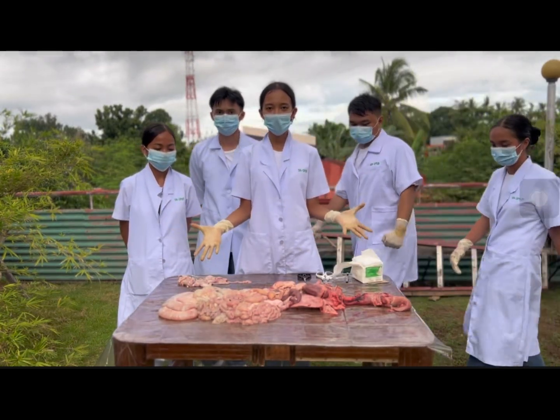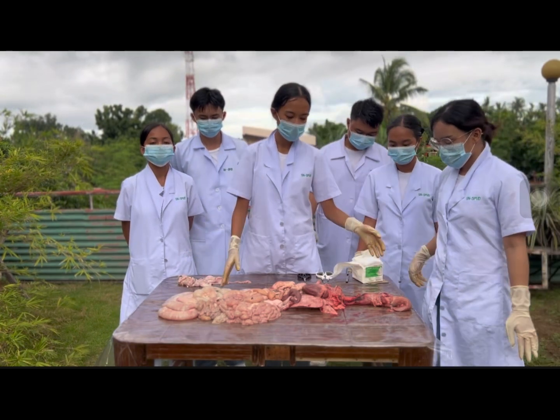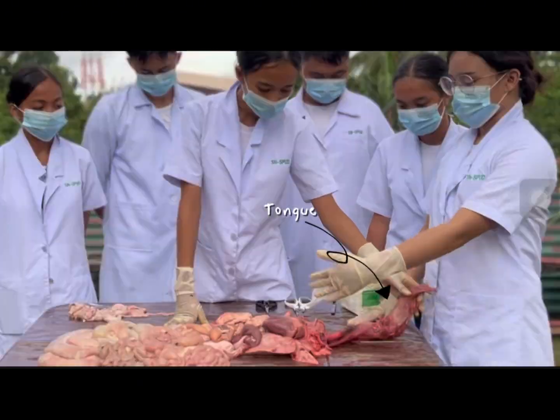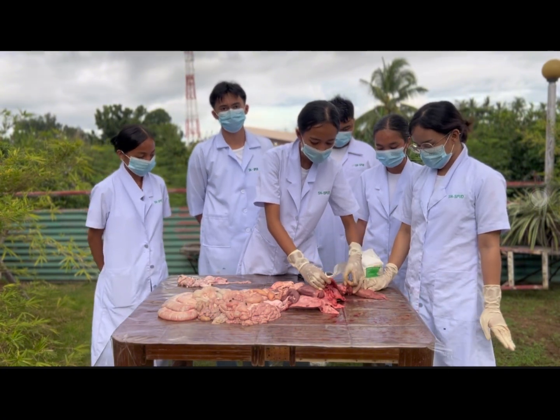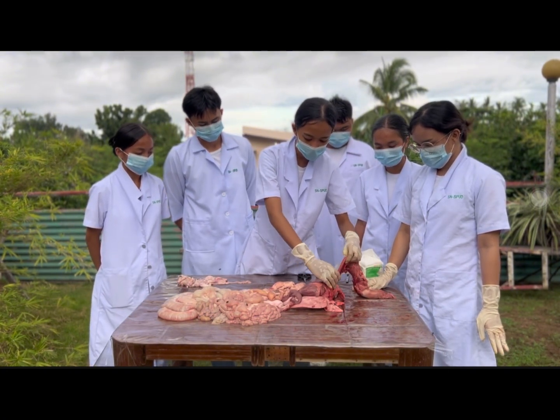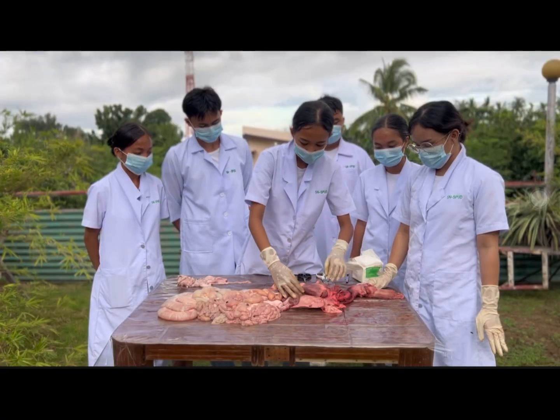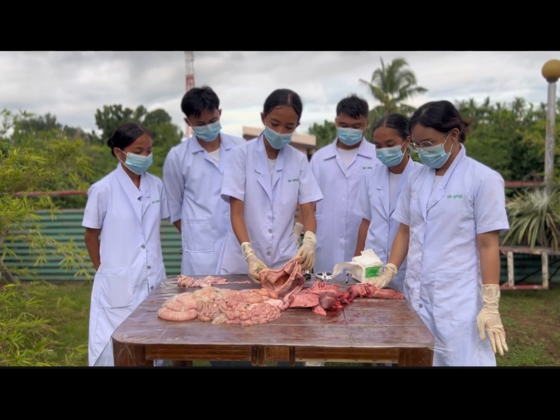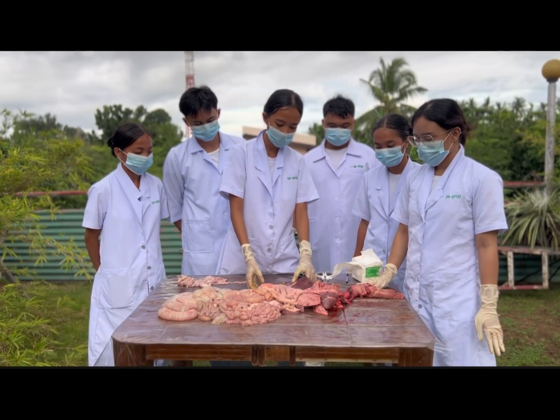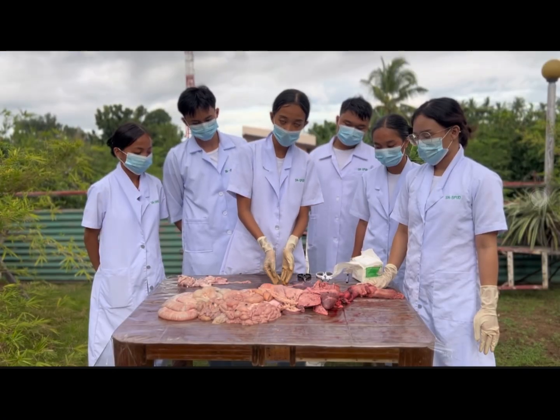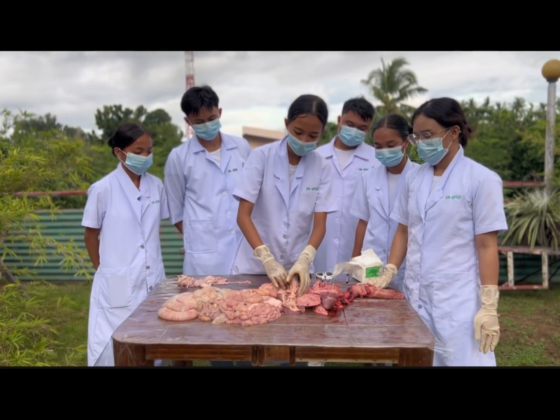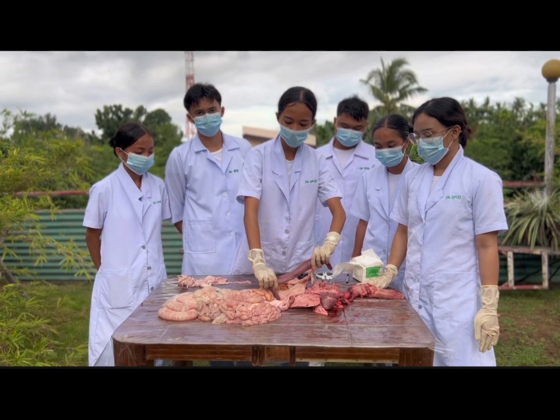Now this is the whole gastrointestinal system of the pig. You can see here the tongue, then down, inferior to the tongue, is the esophagus. Then we can see here the stomach. Now on the right side of the stomach, we can see the liver together with the gallbladder. Now attached to the left side of the stomach is the spleen.